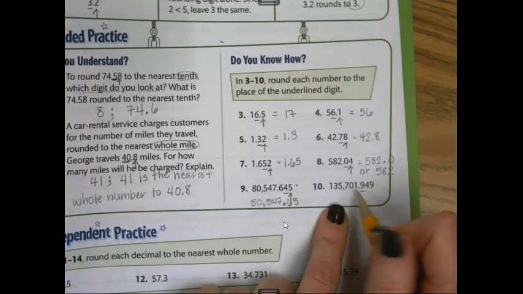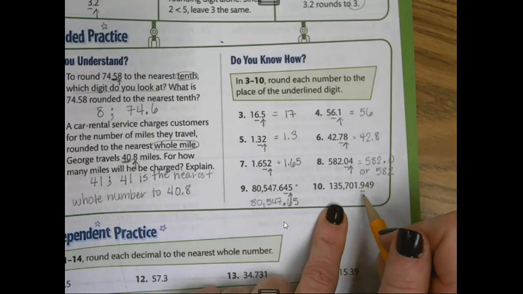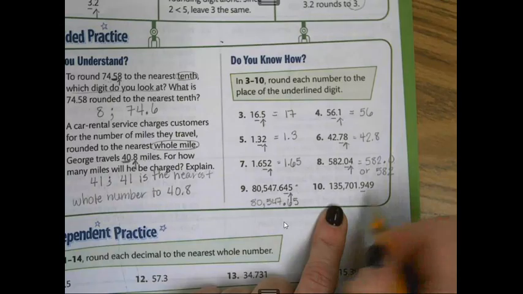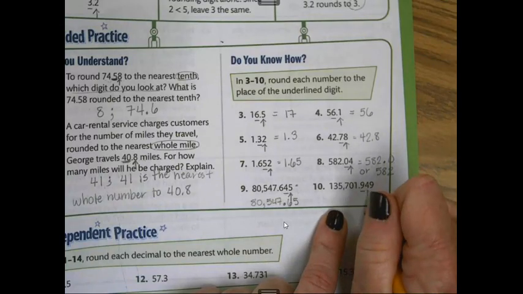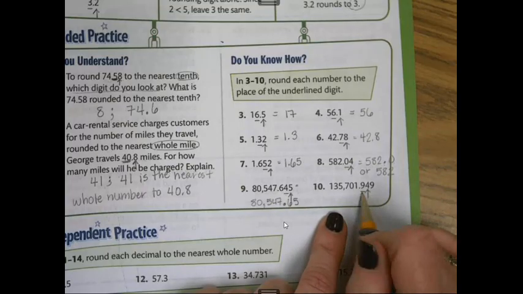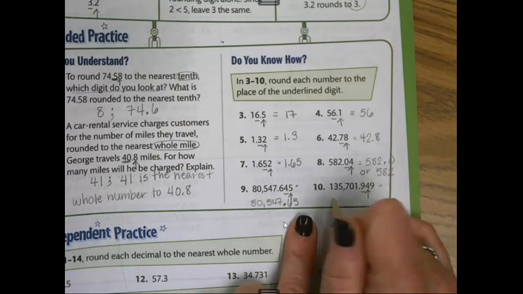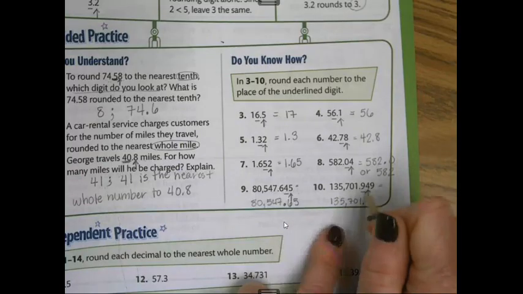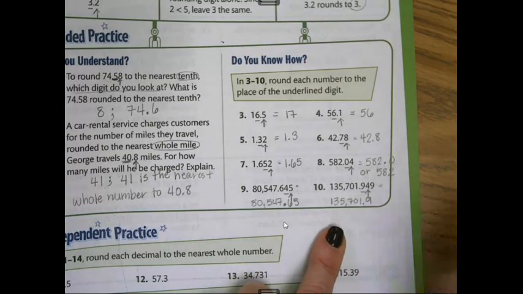Number 10, 135,701 and 949 thousandths. We're rounding to the nearest tenth. To the right, we have 4. Using our rhyme, 5 or more, raise the score. 4 or less, let it rest. We're going to let that 9 rest. That 4 tells me to leave it alone. So we still have 135,701, and we're going to leave this 9/10.